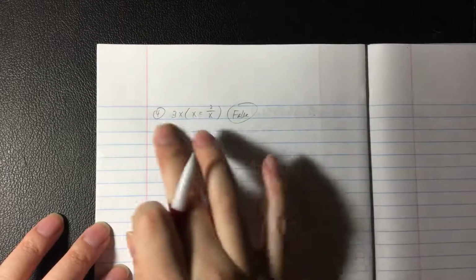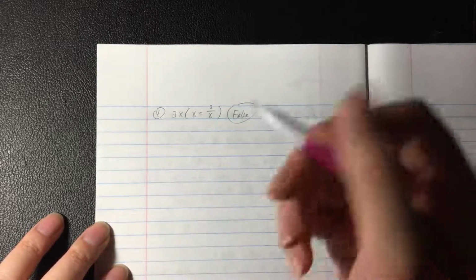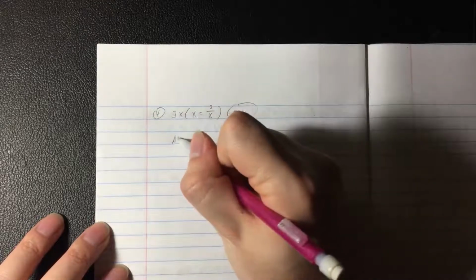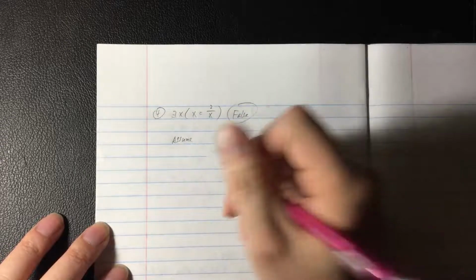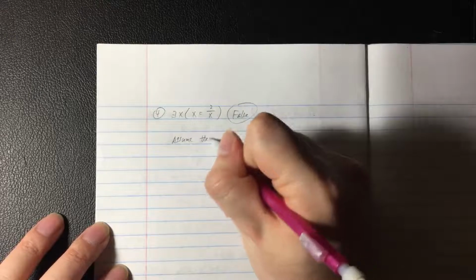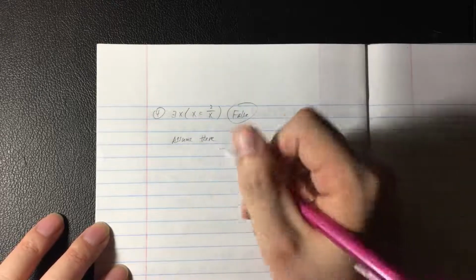Can we prove this statement is false? Let's do this. Assume there exists such x. Assume it's true. We try to see that it's impossible.